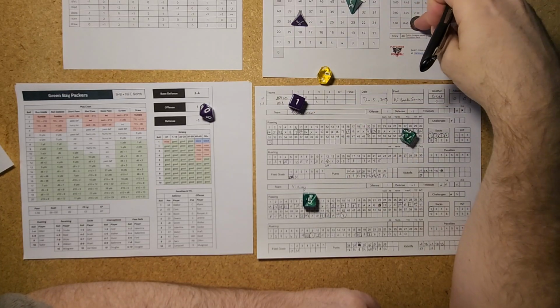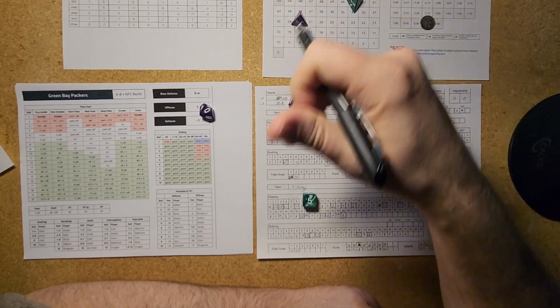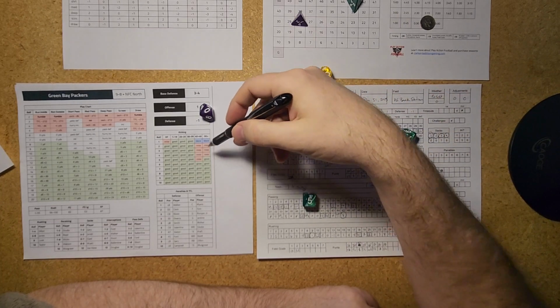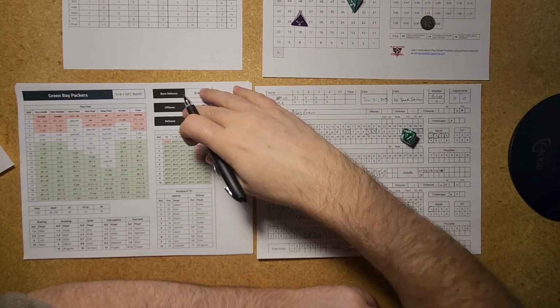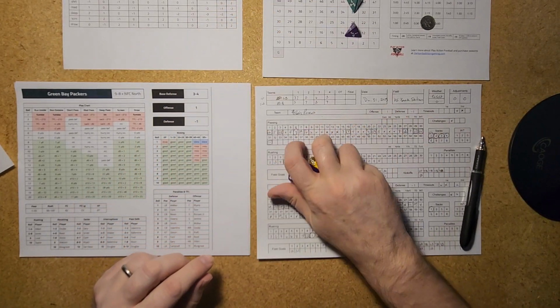They're not going to call the timeout here, so we're down to 15. They're in the hurry up. They're at the 33. That would be a 50-yard kick right now. It's going to be 1st and 10 from the 33.